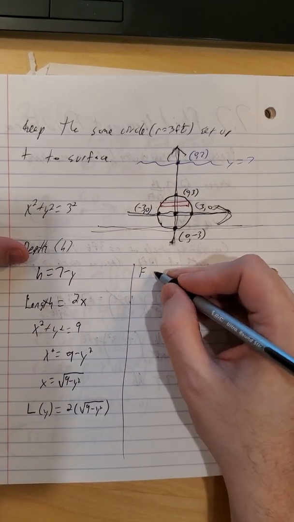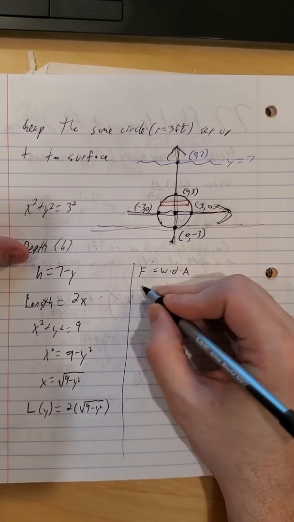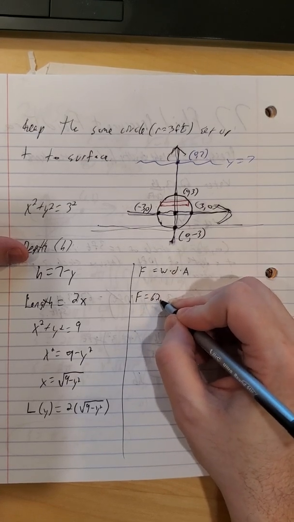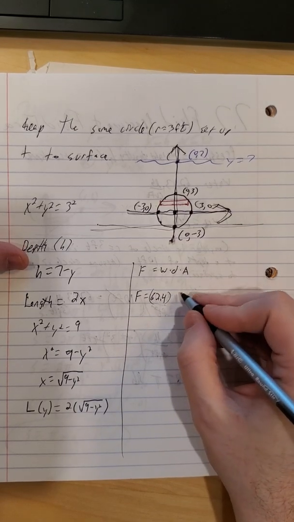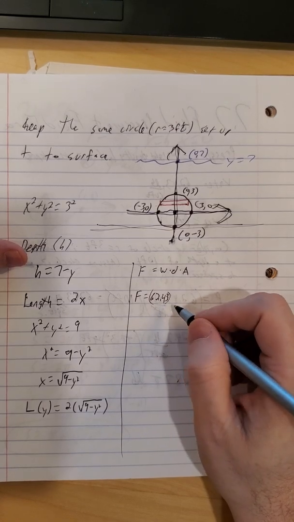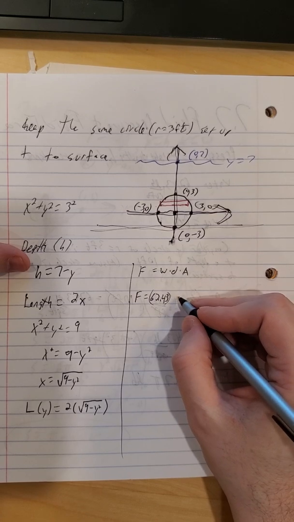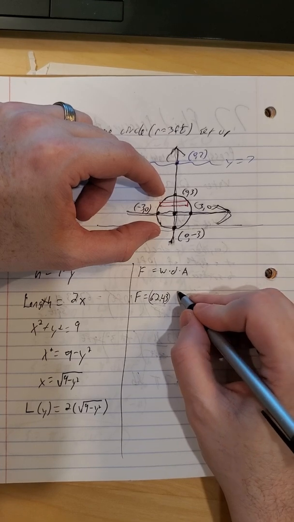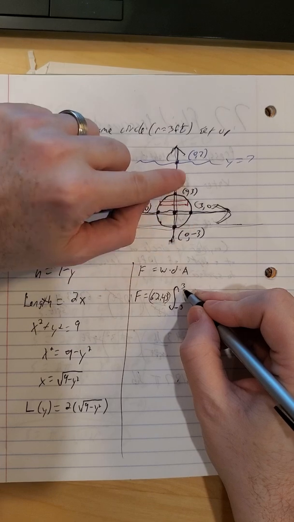So our force then is weight, depth, area. So our weight, we're still looking at 62 4/10 pounds, or 62.43. I think in the homework they may cut it down to 62.4 instead. So our depth is a variable thing, but our y's are going between -3 and +3.